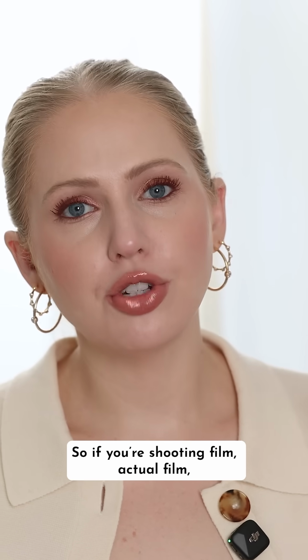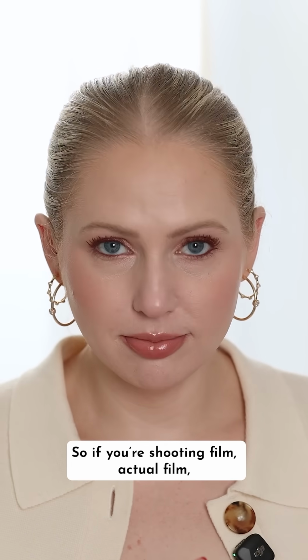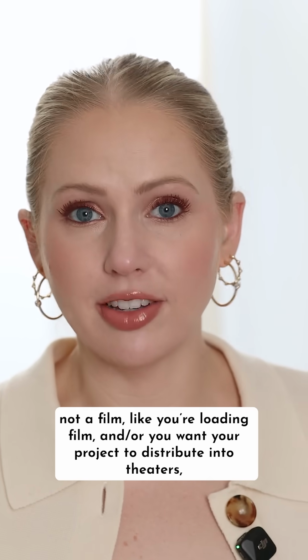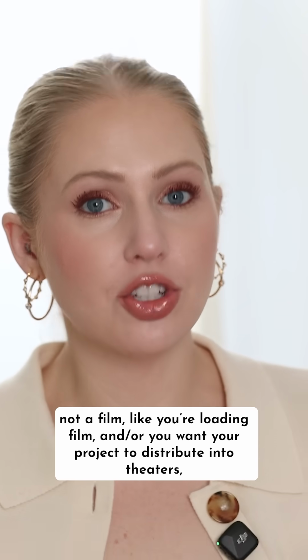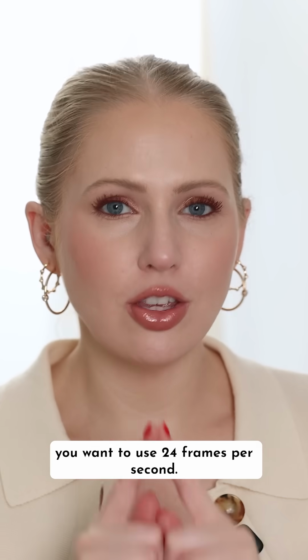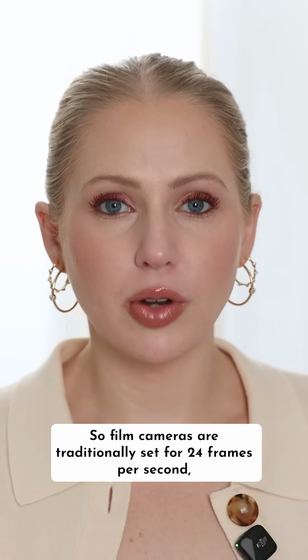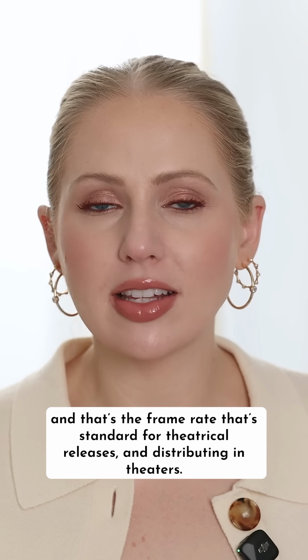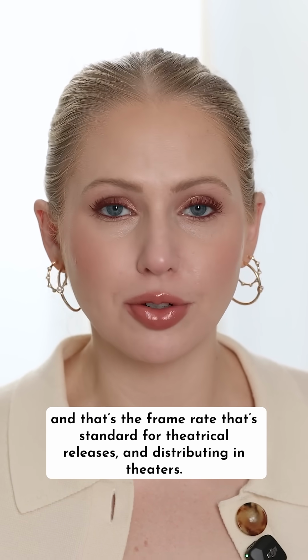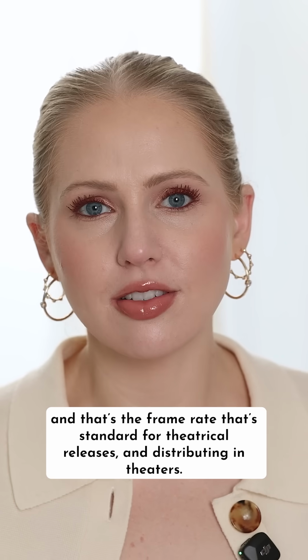So if you're shooting film, actual film, not a film, like you're loading film, and/or you want your project to distribute into theaters, you want to use 24 frames per second. So film cameras are traditionally set for 24 frames per second, and that's the frame rate that's standard for theatrical releases and distributing in theaters.